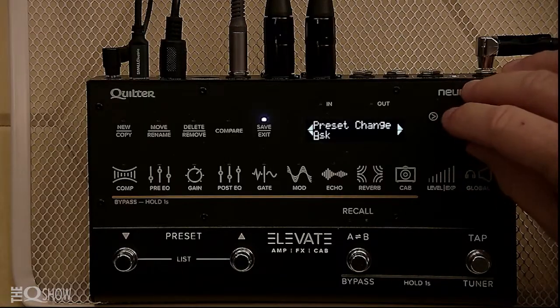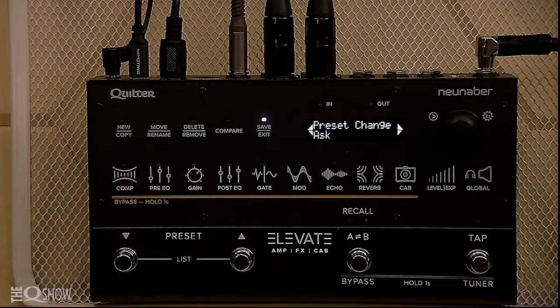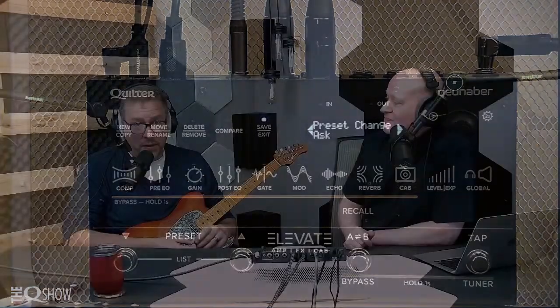Auto save or auto undo? I'm excited about this feature because I've been using it for a while. We all saw what happens when it's set to ask, right? You try to change a preset, it says, do you want to save this? And you have to select something.